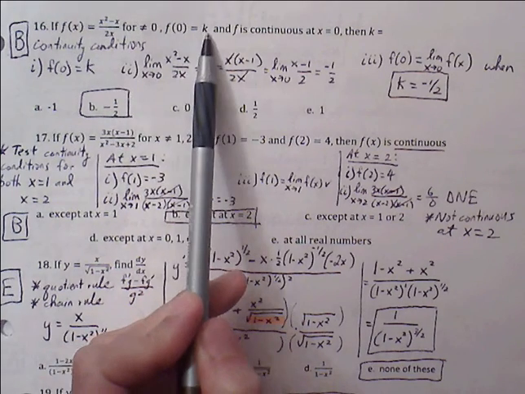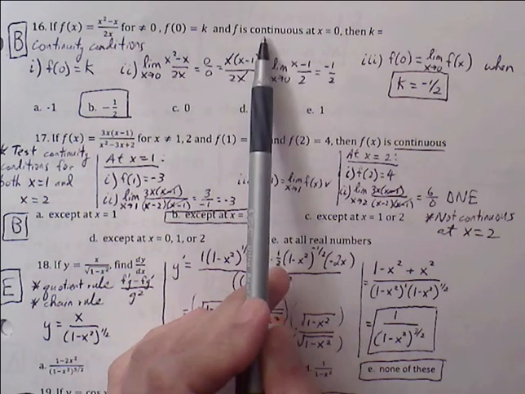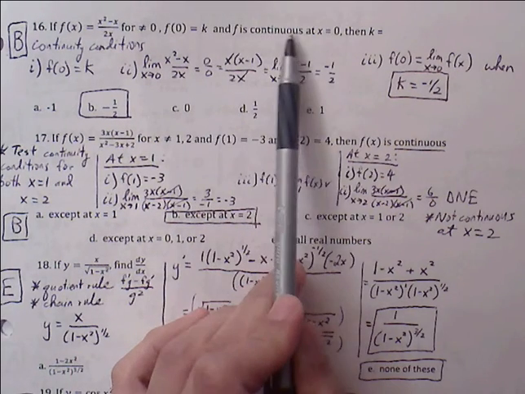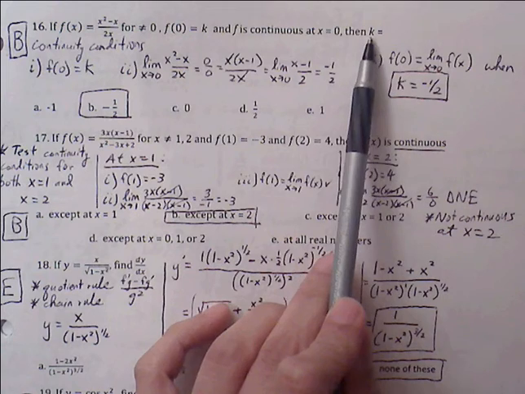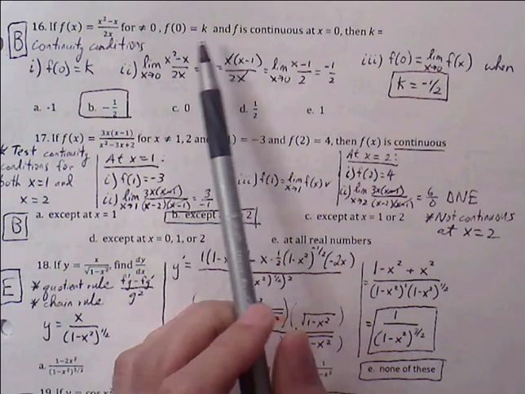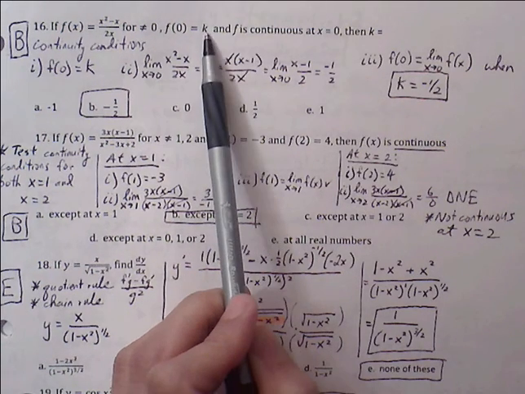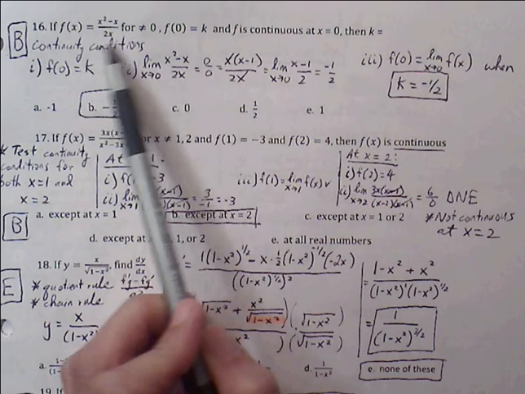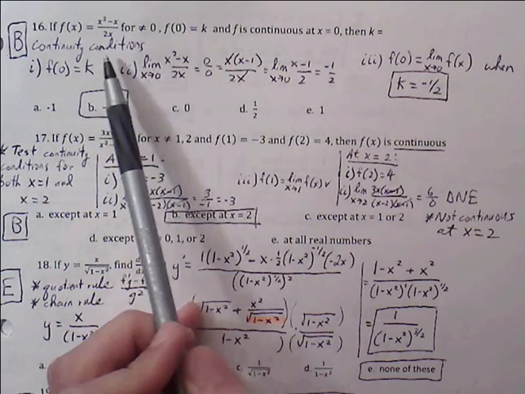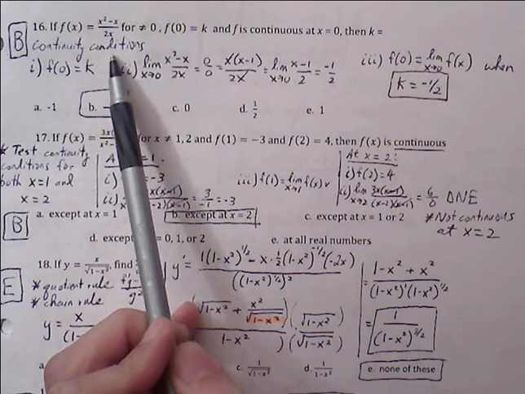point is being filled in by k. And it's saying that the function is continuous at x equals 0, then k must be what? So we're trying to figure out what the k value is that will allow this function to be continuous all the way throughout. So we're going to step through continuity conditions.